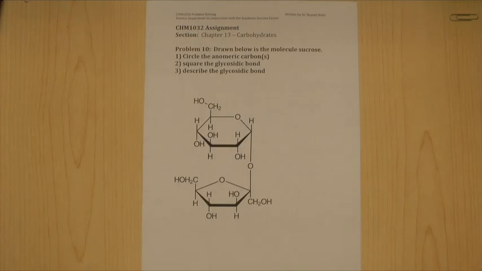Drawn below is the molecule sucrose. Table sugar, actually. This is table sugar, in case you haven't seen it before. Circle the anomeric carbons, square the glycosidic bond, describe the glycosidic bond. Okay, so it's like problem 9, only slightly different.